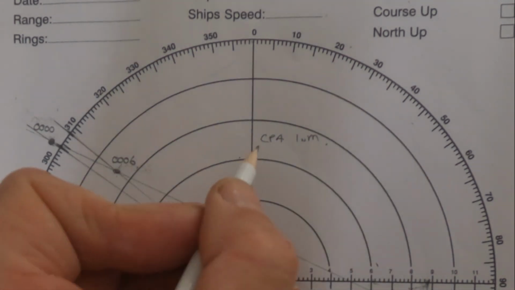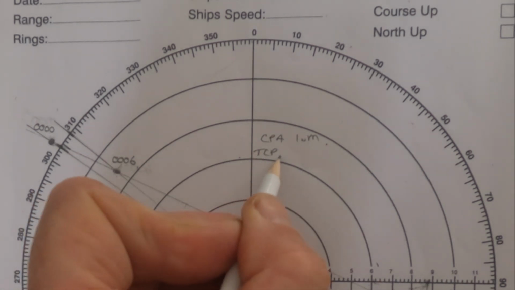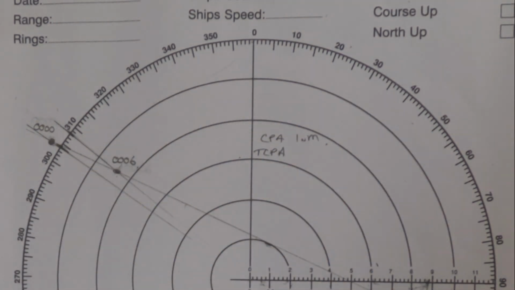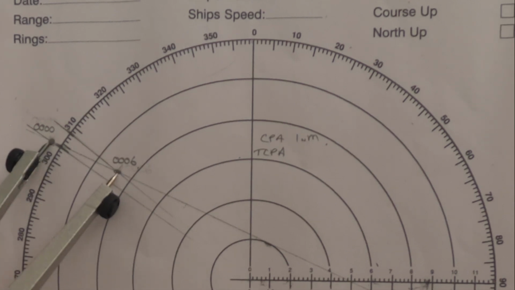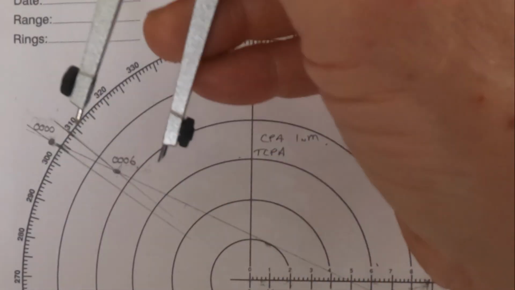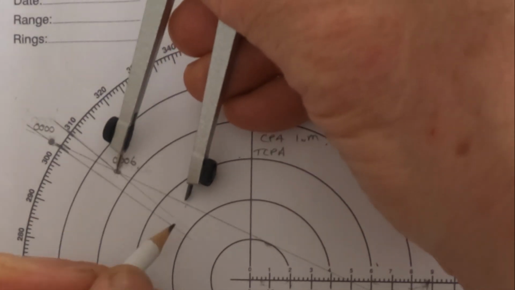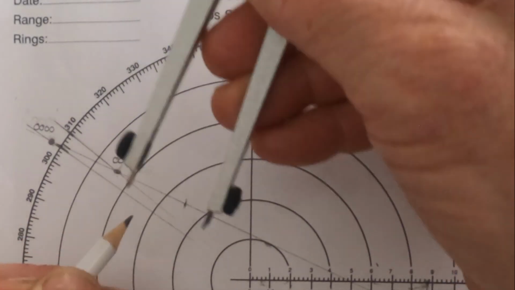Okay, the time that's going to happen, the TCPA. If we know this is 6 minutes, we can measure this one. So that's 6 minutes. Starting from now, that'll be 6 minutes from now, 6.